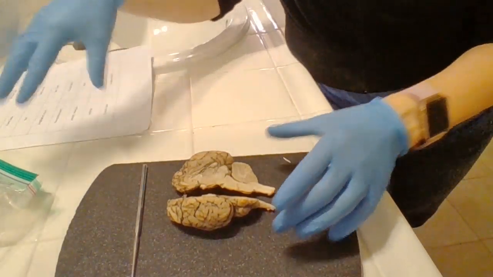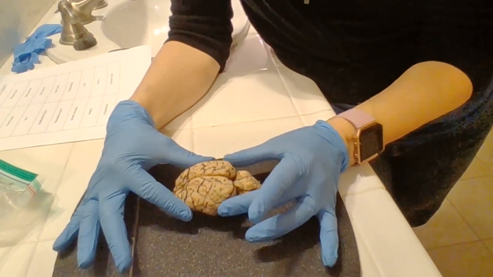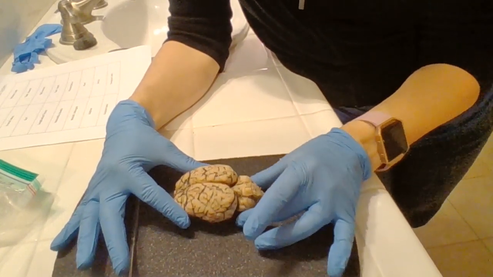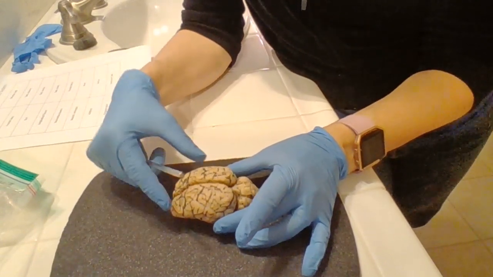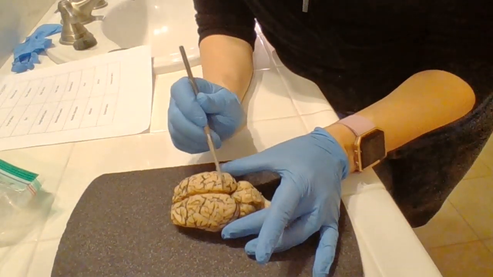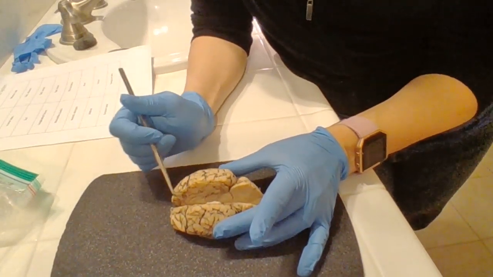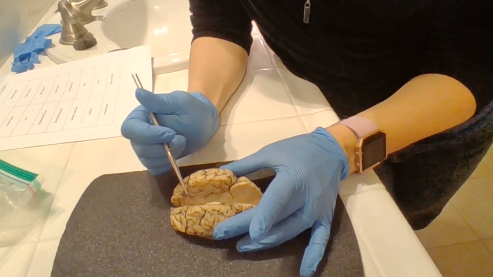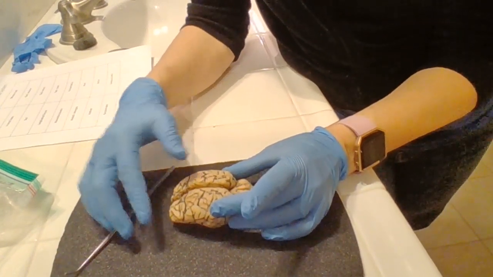When I first opened up the brain, it had this really thick covering on it, like a plastic bag. And that is the meninge. I had to cut away the meninge, and it was pretty thick, so that was really interesting. And then this is a longitudinal fissure. I had to pull apart the hemispheres right here, and in between was the corpus callosum, which helped keep the two brain hemispheres together. So that was pretty cool.